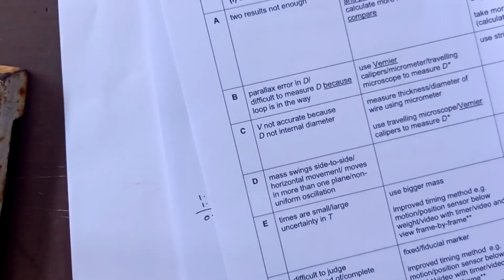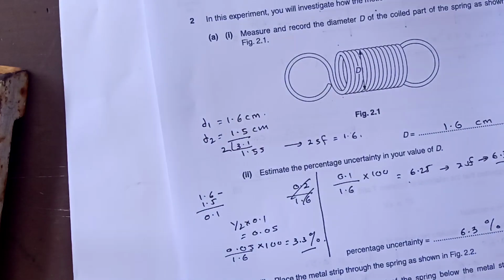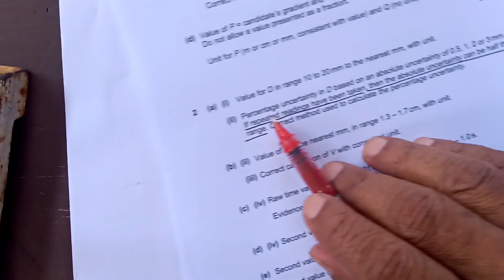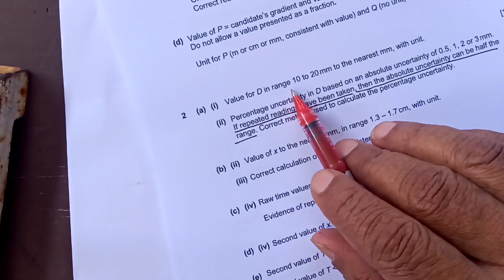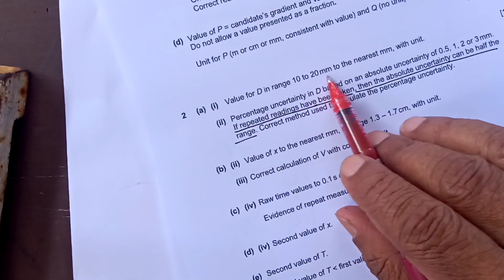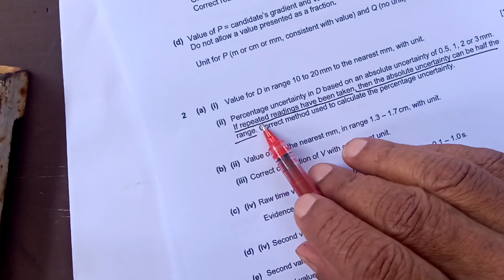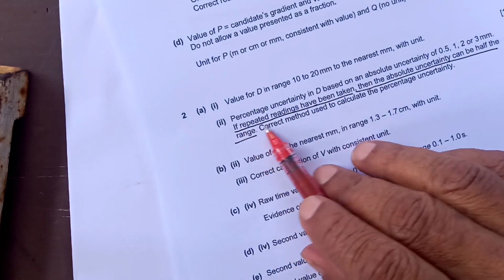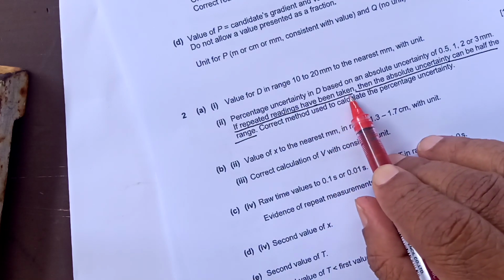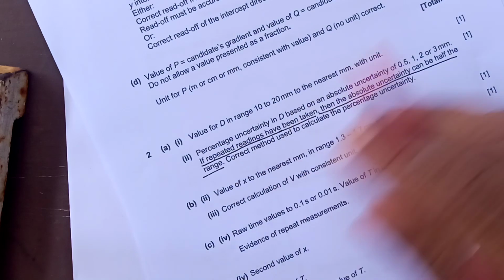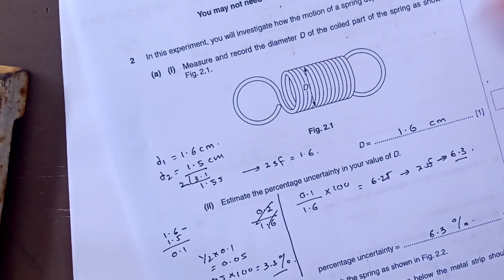For example, look here, you are told the value of D is in the range 10 to 20 millimeter to the nearest millimeter. For the percentage uncertainty, if repeated readings have been taken, I have underlined this, then absolute uncertainty can be half the range.